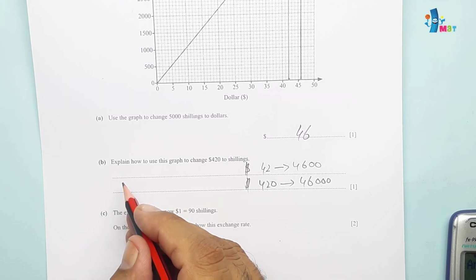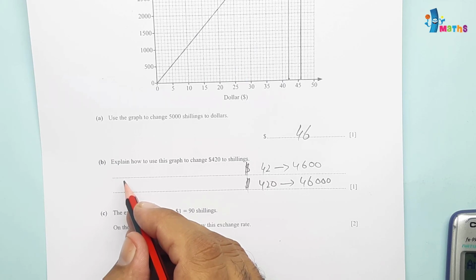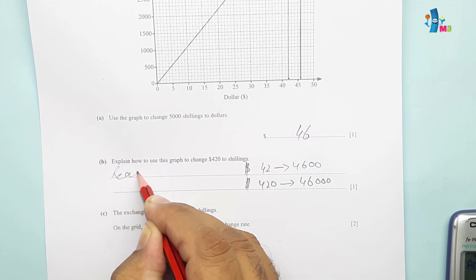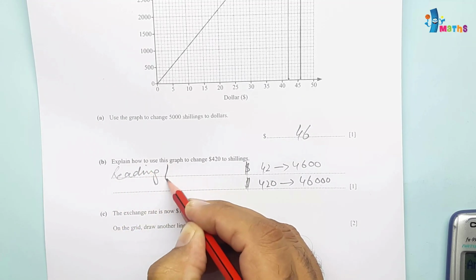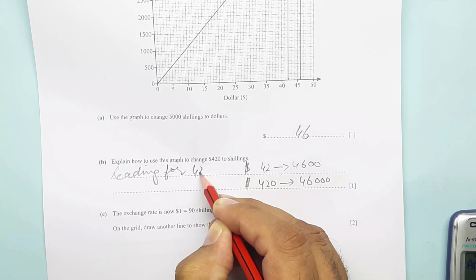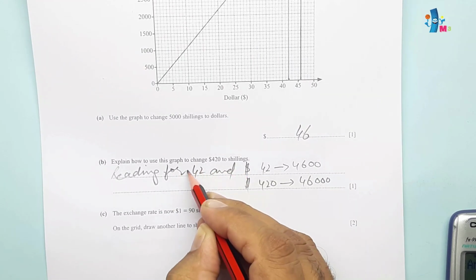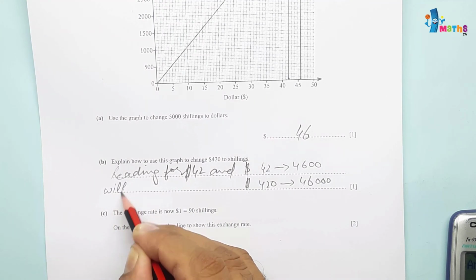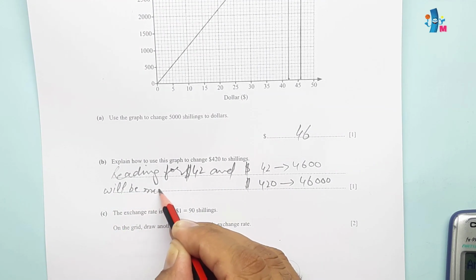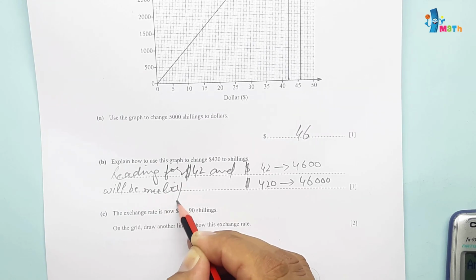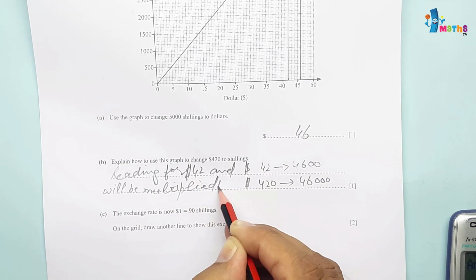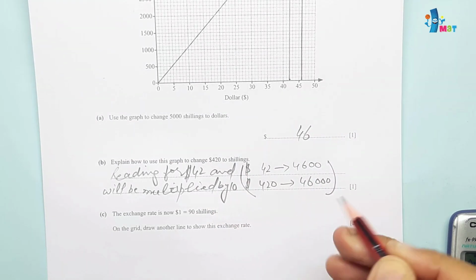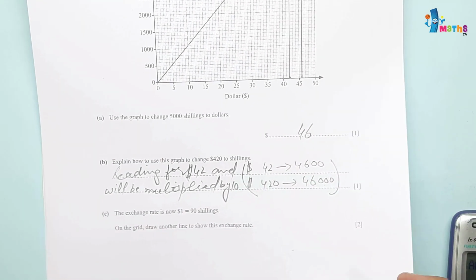Now we will have to write a sentence like, we will check the value, the reading for 42, and $42 will be multiplied by 10. So this sentence you can write and this one you can put in brackets. So this will cover everything.